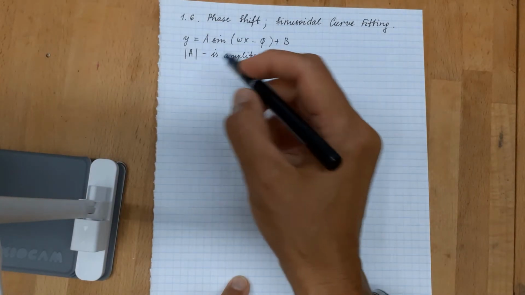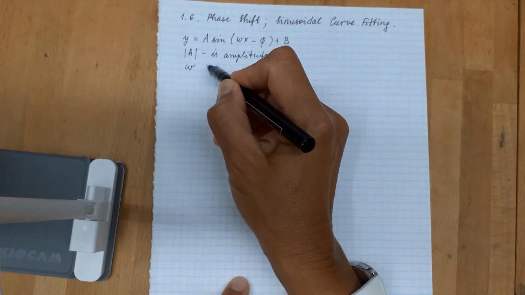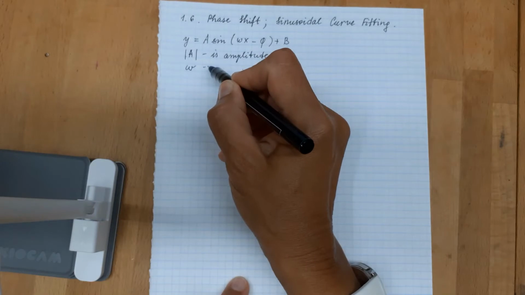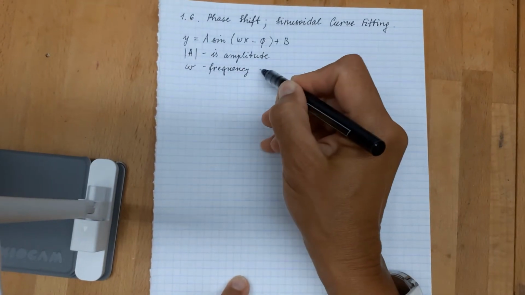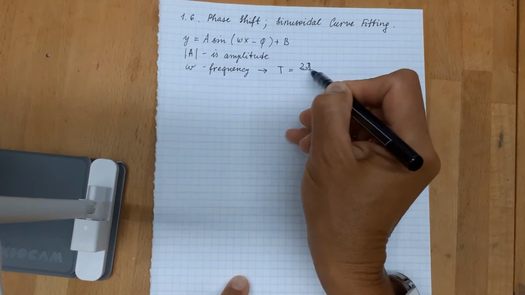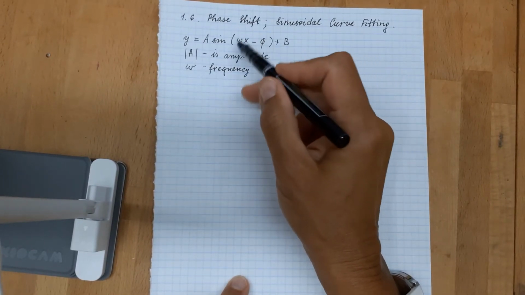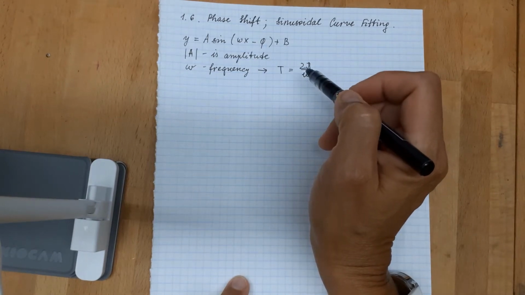What else do we know? We know omega. Omega is a frequency. Frequency shows us how often sine is doing oscillations. Usually we use omega to find the period. Period is 2 pi over omega, right? And a bigger omega means a smaller period, and a smaller omega means a bigger period.